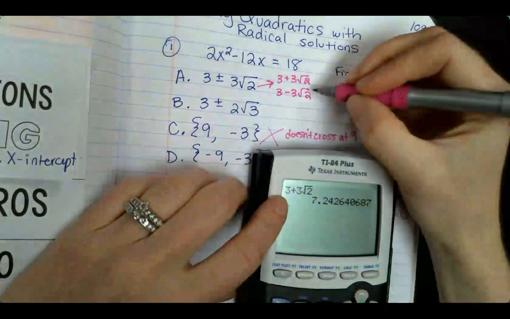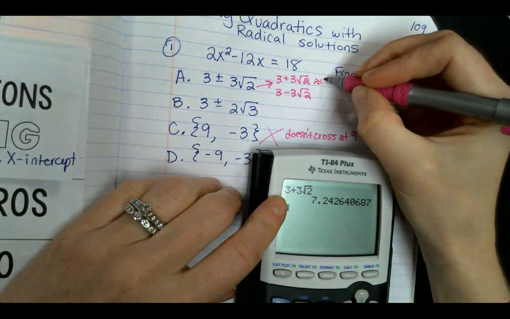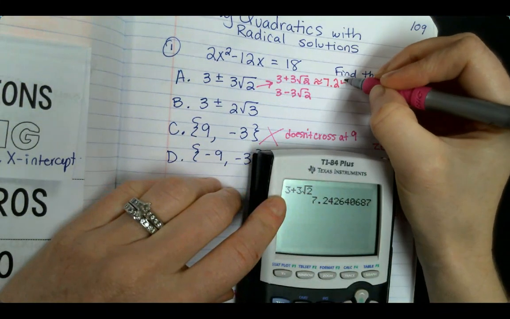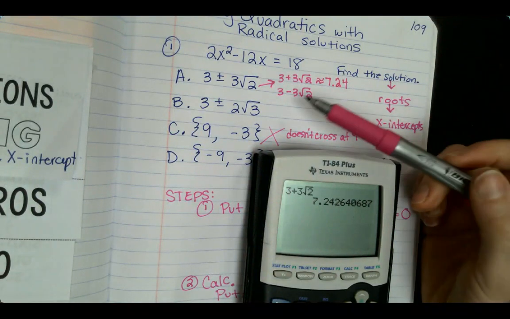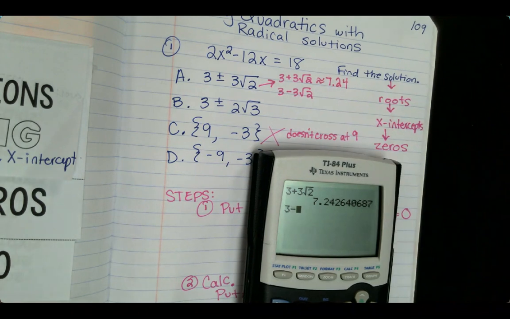Okay, so that is approximately 7.24. And now do the other one. 3 minus 3 square root of 2.